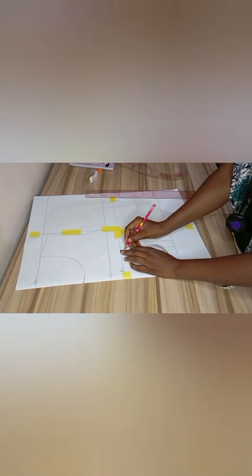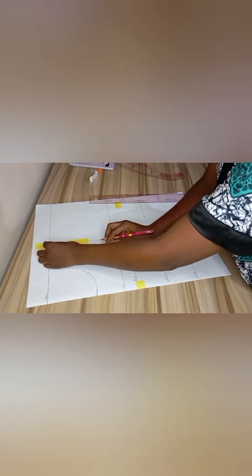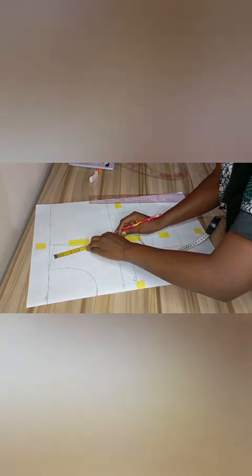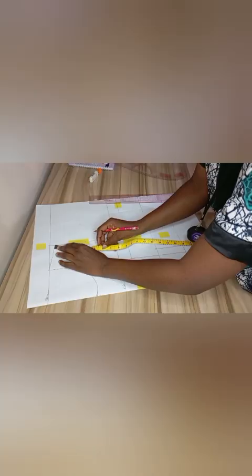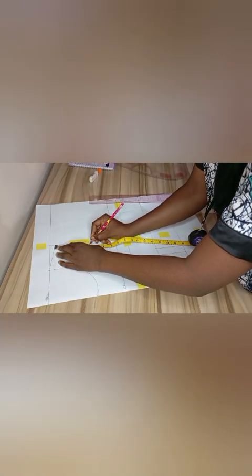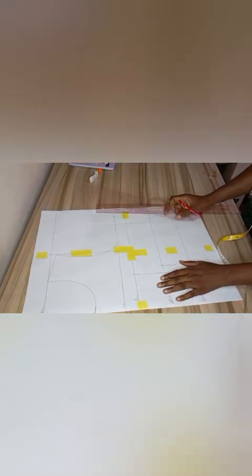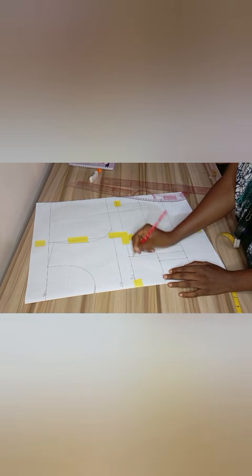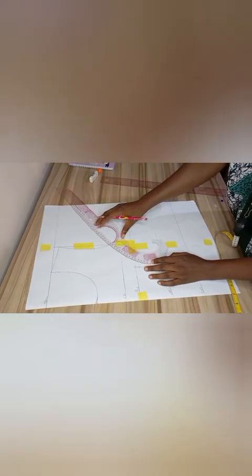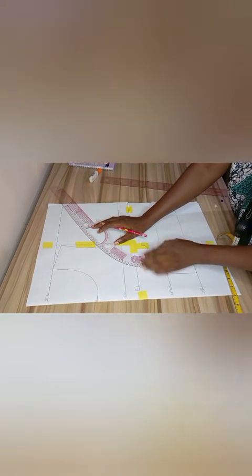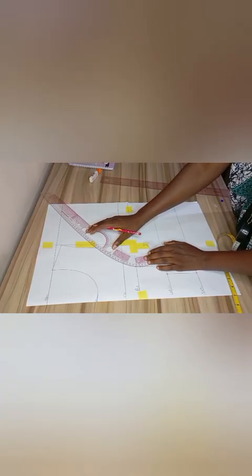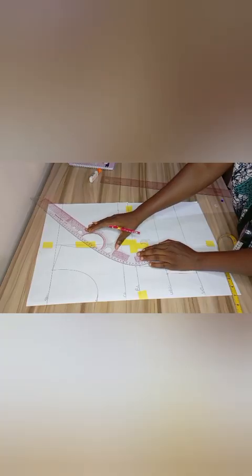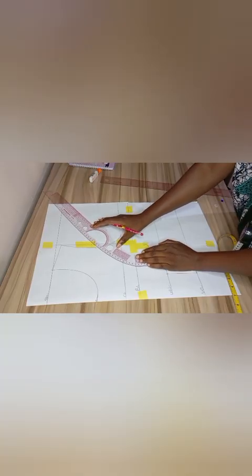So after connecting, on my bust point, I came down by half of an inch. And then on my armhole, I used my tape to measure my armhole curve, and then I divided it by 2 to make a point. So where my point is, I'm going to be using my curve rule to connect from the half length of my armhole to meet my nipple point on the fabric. Just look at what I'm doing. I'm trying to get the princess dart curve.